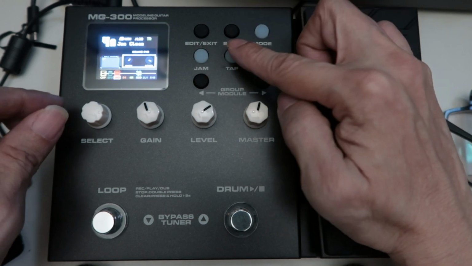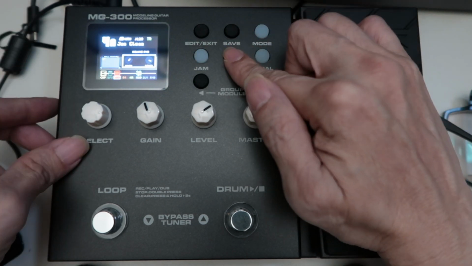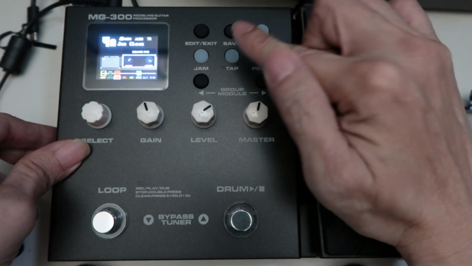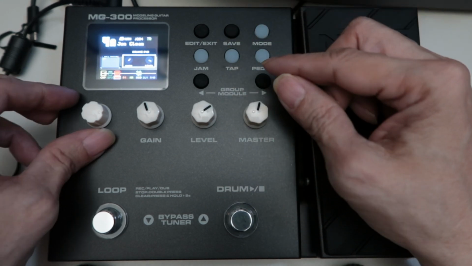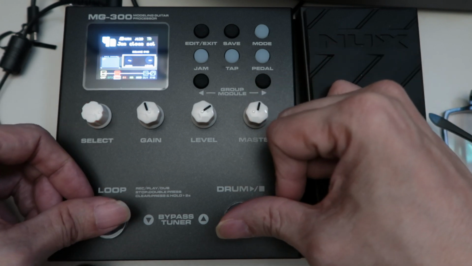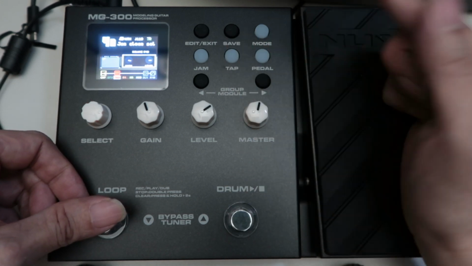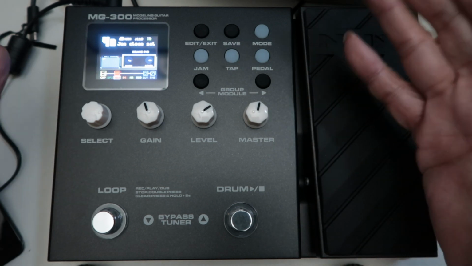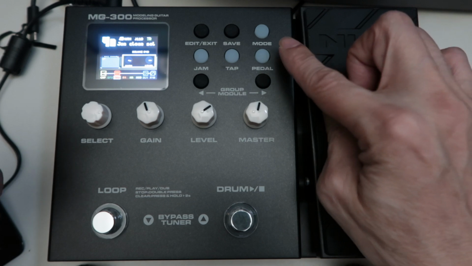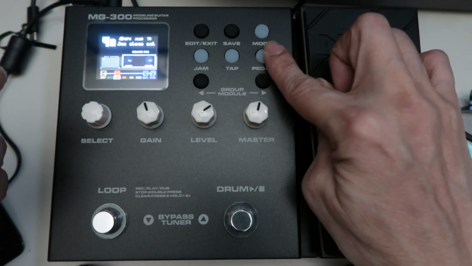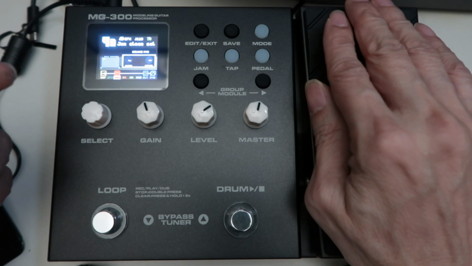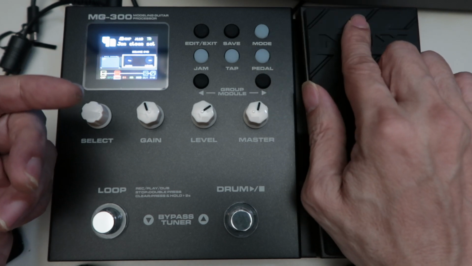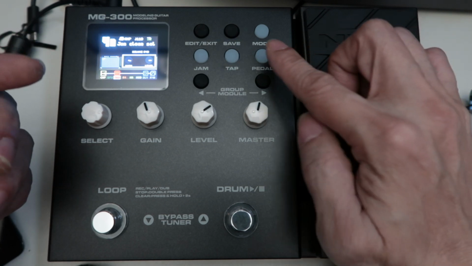And then if you exit out, you're back to preset, and this is the tap button where you can tap for your delay. If you have a delay, I don't have a delay right here, so let me just change to a delay. Okay, so you can tap and dictate what sort of tempo your delay is going at. Then you have the pedal, which I haven't gone through yet. I've set this pedal as a volume pedal. I believe you can set this to control whatever parameters you desire.